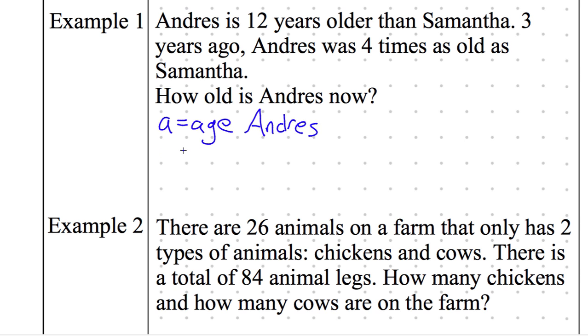Okay, so that means if I'm converting this statement, I want to say age of Andres is. So what am I going to say in terms of variables and equations? A equals. Okay, now I know I'm basically writing the same thing. I'm now writing the equation. Andres is 12 older than Samantha. So now I have 12. Is it plus or minus? It's going to be plus. Plus, and then Samantha.